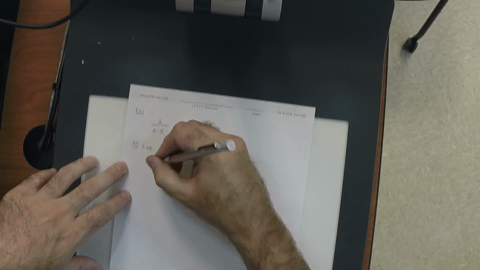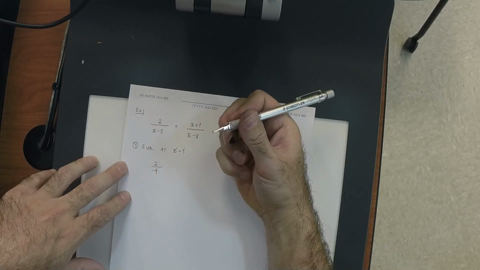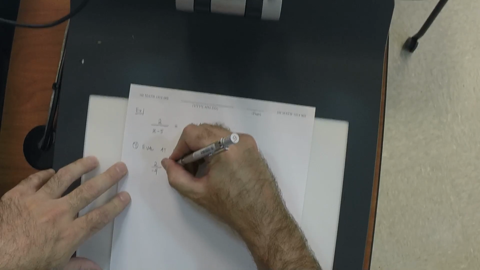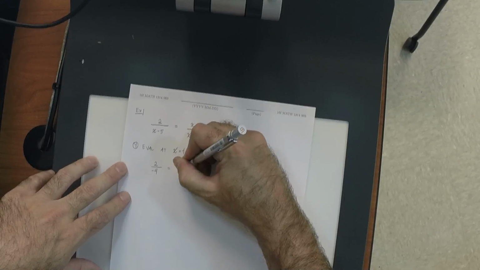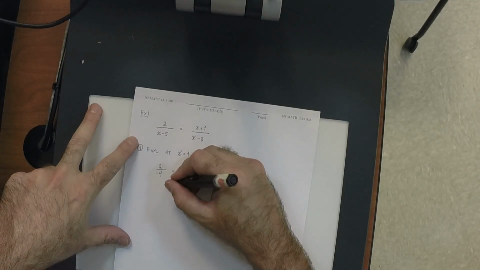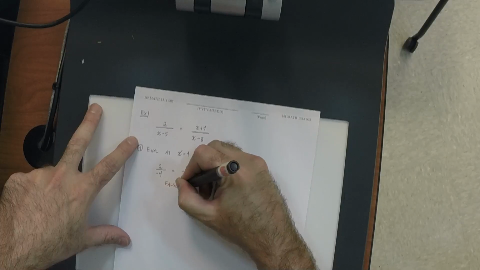Well, the left-hand side would be 2 divided by negative 4, right? And the right-hand side would be, what? 2 over negative 7? So is this an equation? Yes. What does it evaluate to? False. Okay. Now, could you plug in just any old thing that you wanted? Like anything at all? I mean, we just plugged in 1. Could you plug in anything?